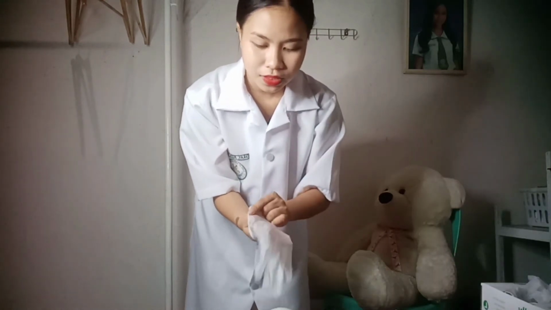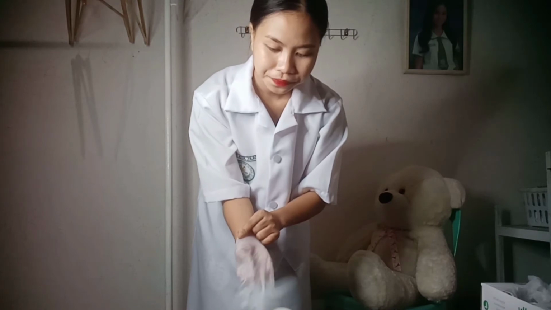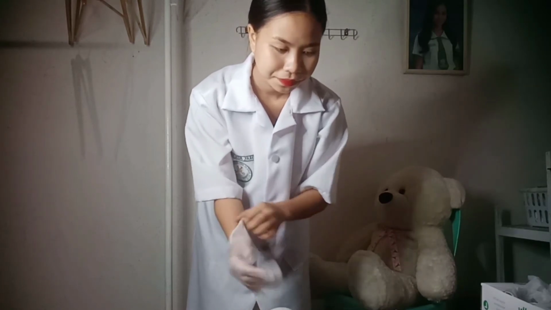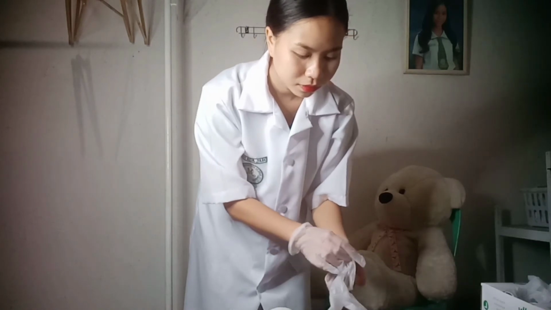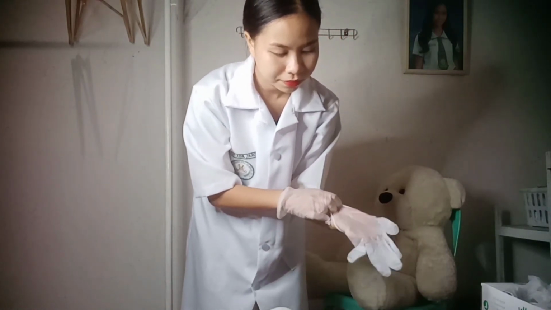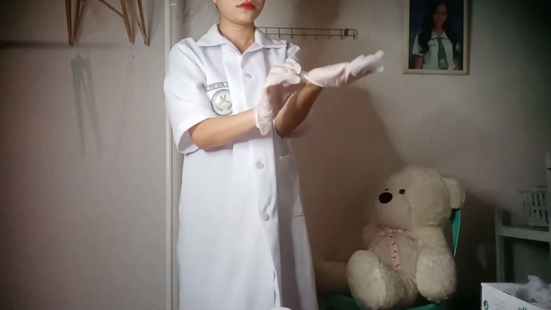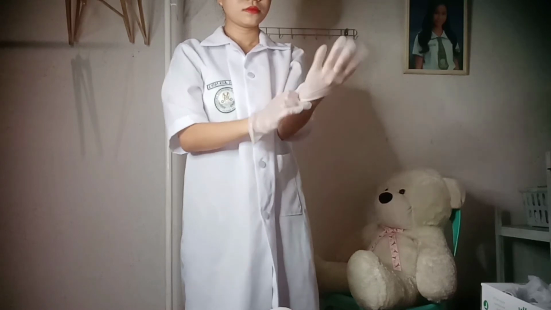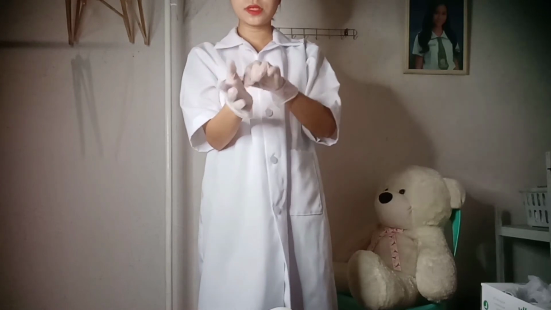Now, I will be applying my gloves for this method. So let's just fit in our gloves.